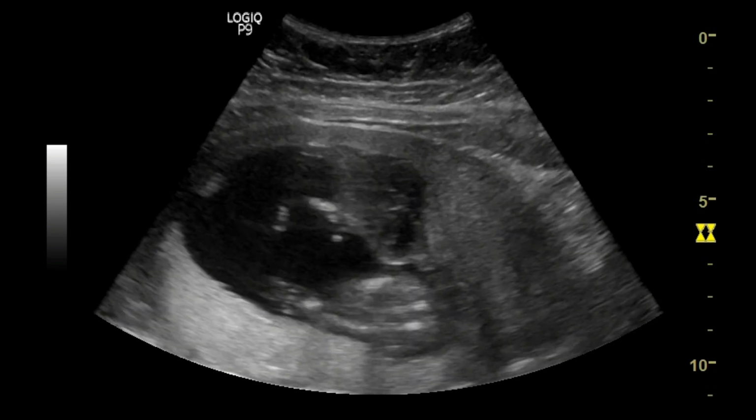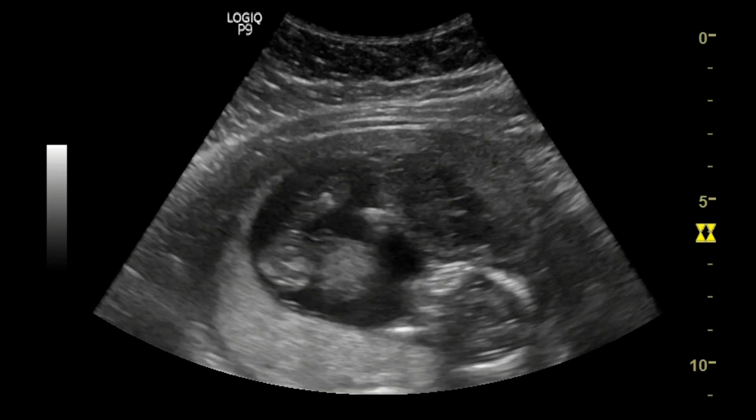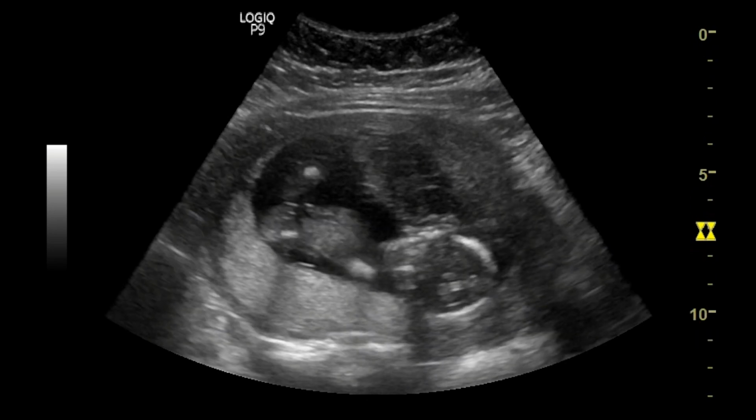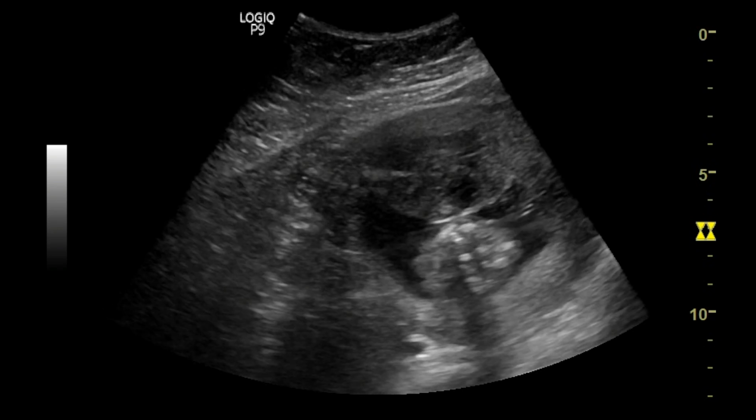Here we can see a placental hematoma. You can see tone on upper limb as well as good fetal movements. It's very early case for biophysical profile, but we used it to demonstrate normal movements.